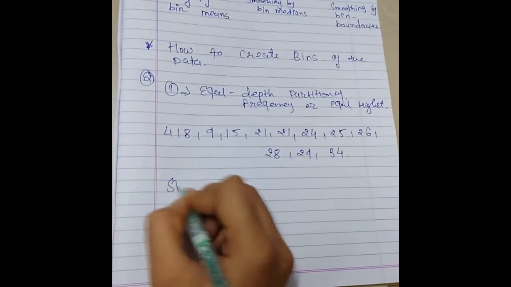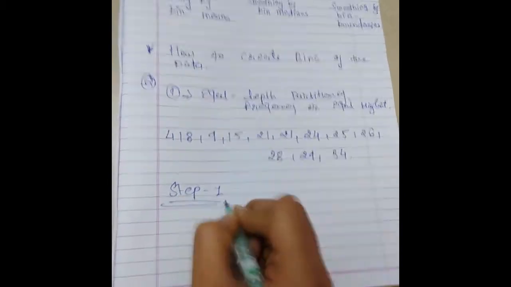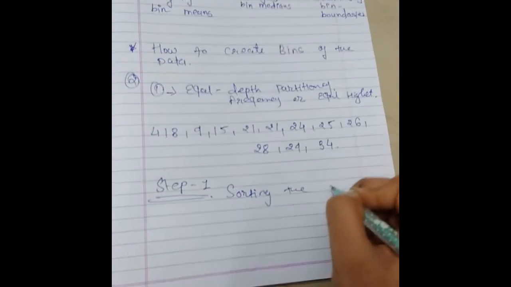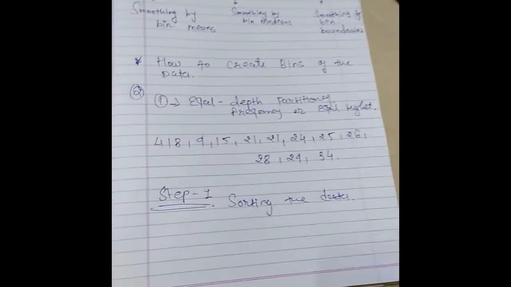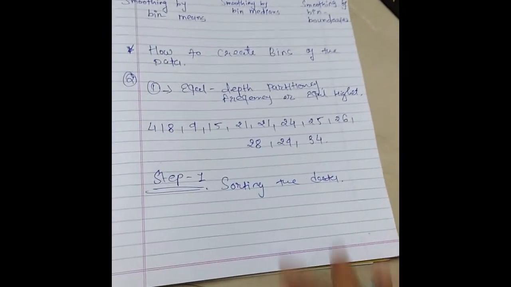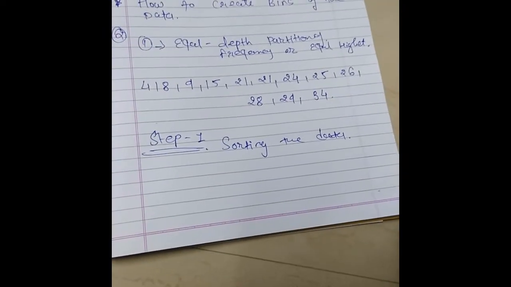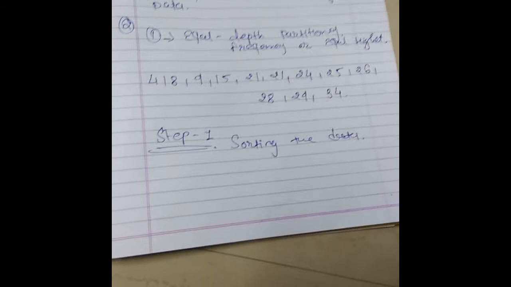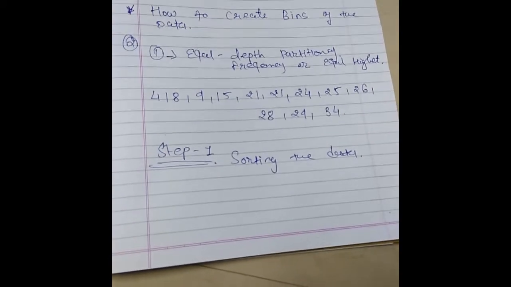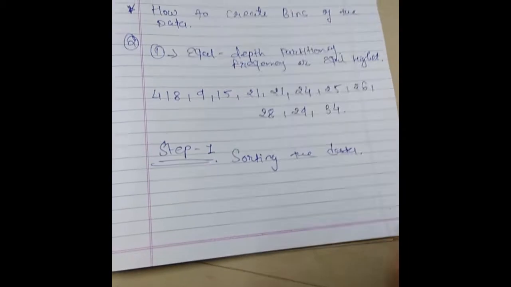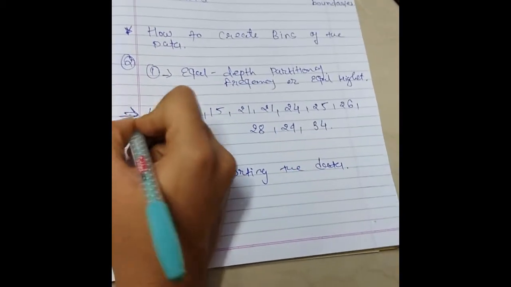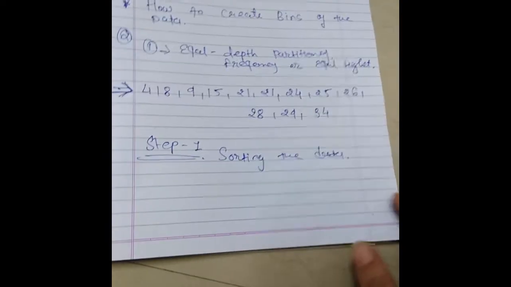So the first step for any binning method is sorting the data into ascending order. So first let's sort this data. As we can see, this data is already sorted. Suppose you have some data and the data is not sorted, so the first thing is you have to sort that data. After sorting, suppose these are the sorted data points.